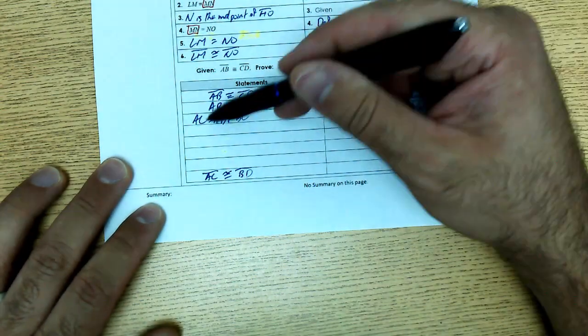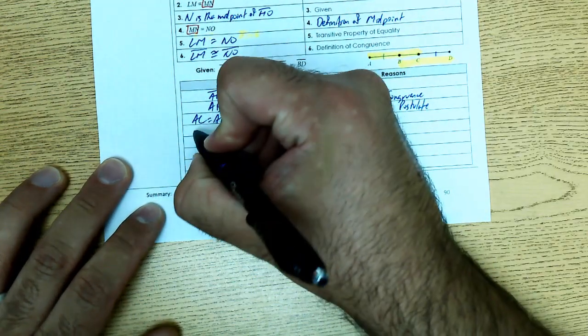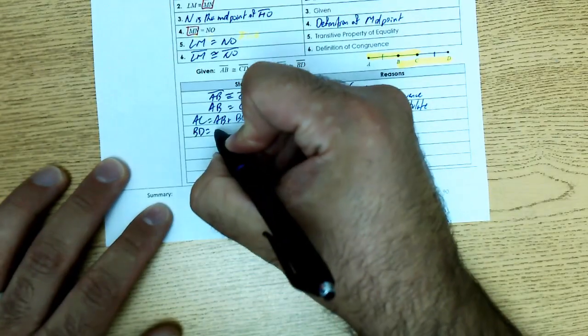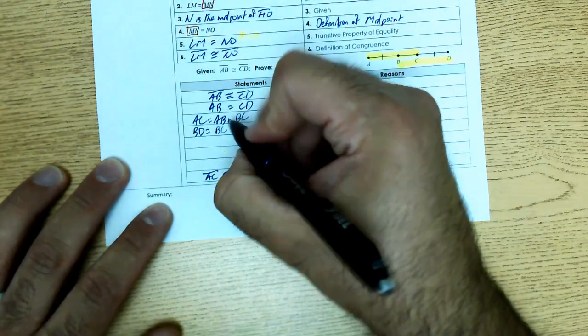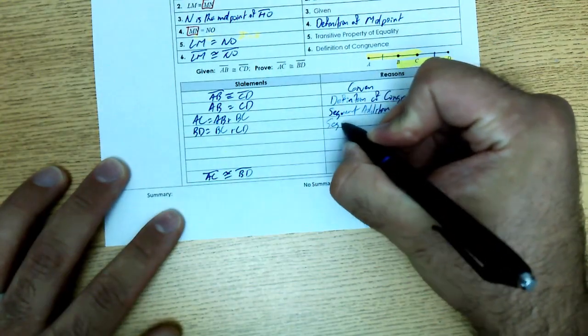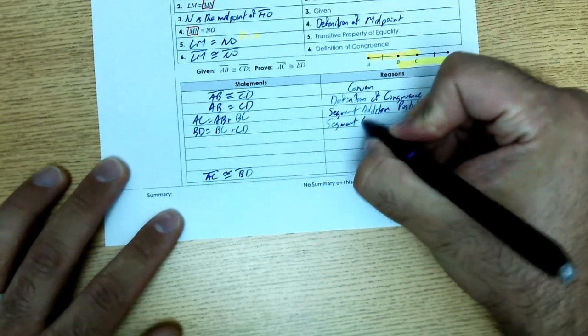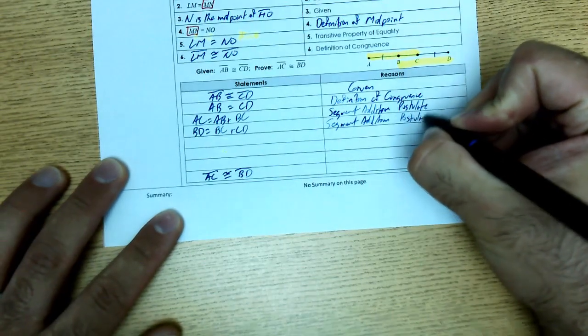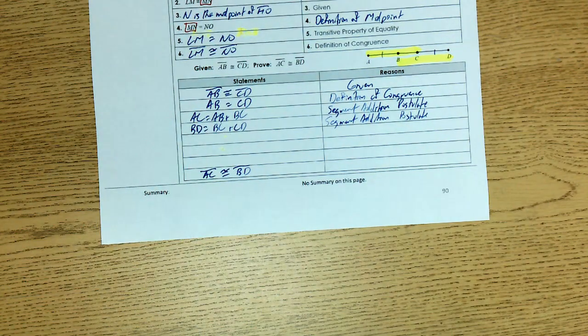How about BD? We said AC. Well, how about BD? What makes up BD? Well, BD is made up of BC plus CD. That's the segment addition postulate again.